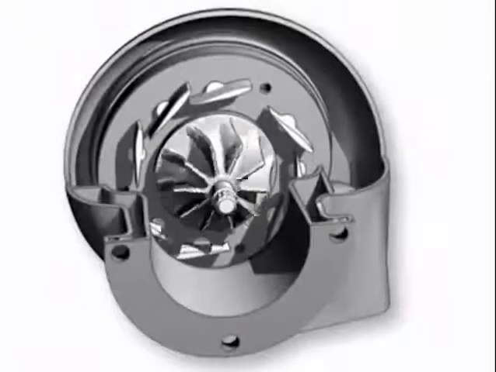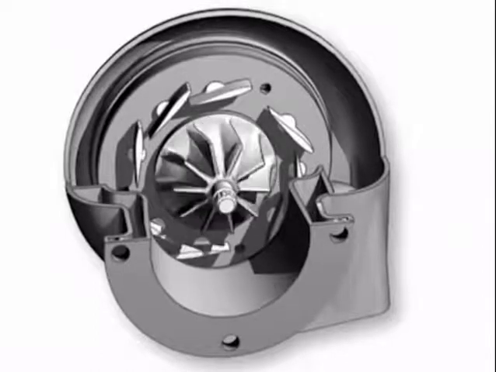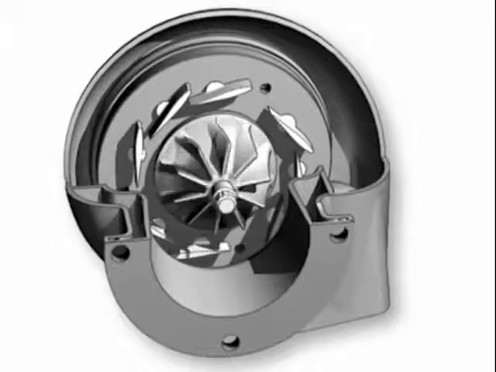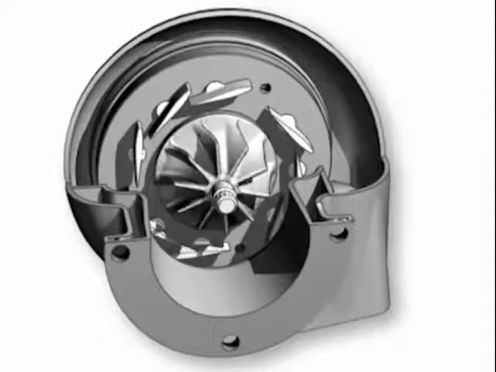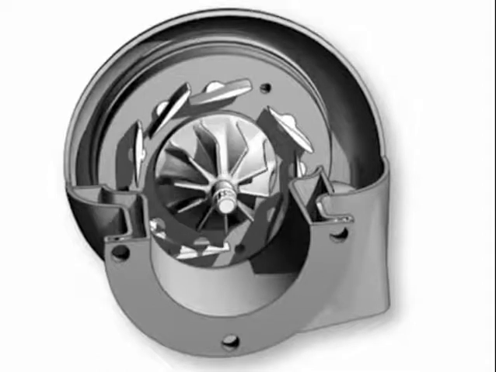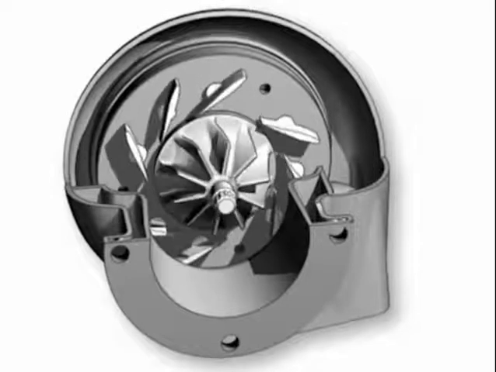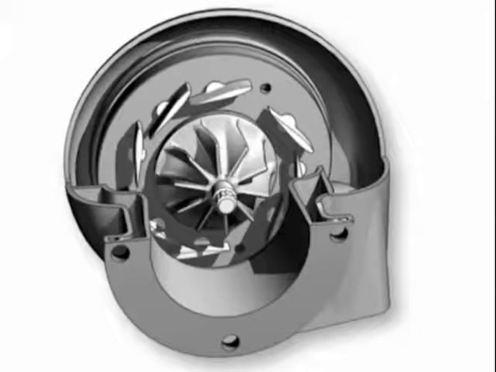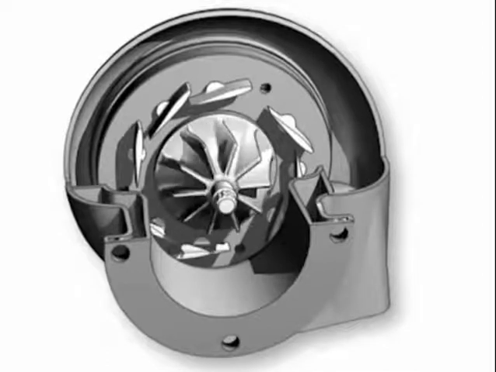Variable turbine geometry, VTG for short, was developed in order to further increase the efficiency of the exhaust gas turbocharger and not to bypass exhaust gas energy unused around the turbine. The guide vanes, with rotary mountings between the volute casing and the turbine rotor, change the build-up behavior and thus the output of the turbine.